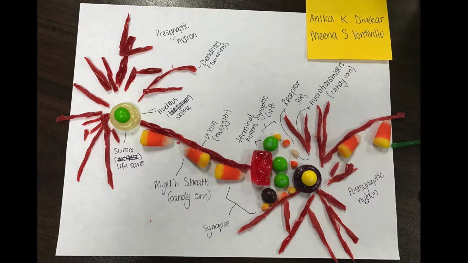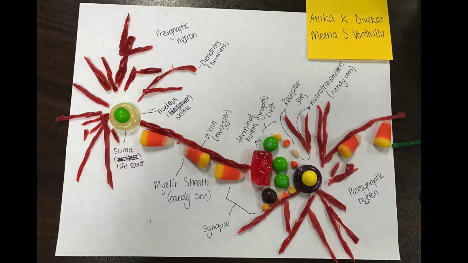The dendrites are the branch-like structures of the nerve cell that extend from the soma, and their function is to receive and communicate neural impulses from the tips of the neuron to the cell body. The soma is represented by the purple and the clear lifesavers on our diagram.